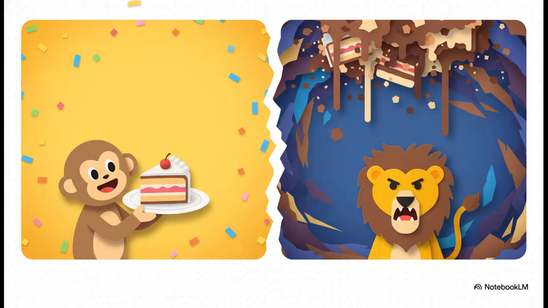And right here, this is the engine that makes the whole show's comedy run. The humor just explodes from the huge gap between Bongo's cheerful, totally oblivious perspective and Leo's completely justified anger. Bongo sees a free cake sample, but Leo sees an absolute catastrophe. That contrast, that's where the biggest laughs are hiding.